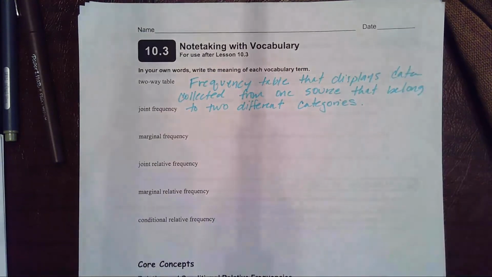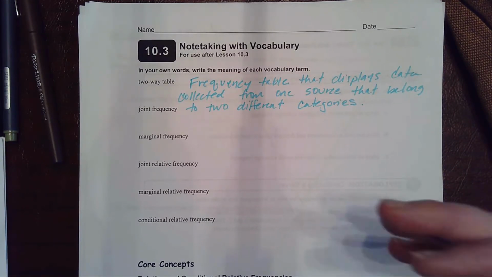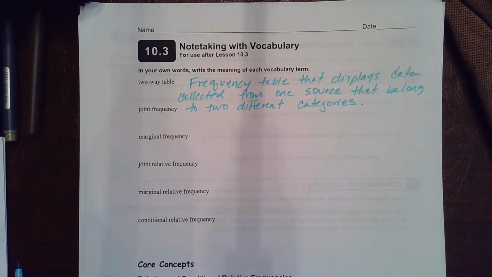Some of the things we're going to collect data on: we're going to do a frequency table based on 9th and 10th graders, and we're going to ask them if they're virtual or in person. First you have to determine if they're a 9th or a 10th grader. That's one piece of data you're collecting. The other piece of data is whether they're virtual or in person.